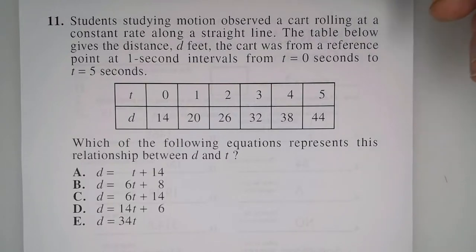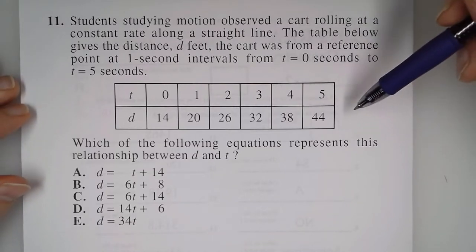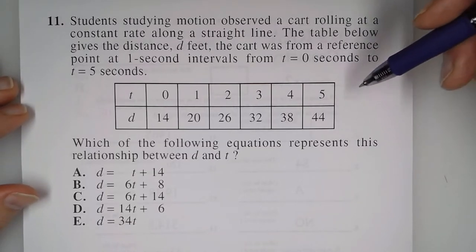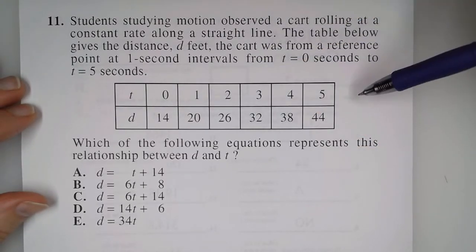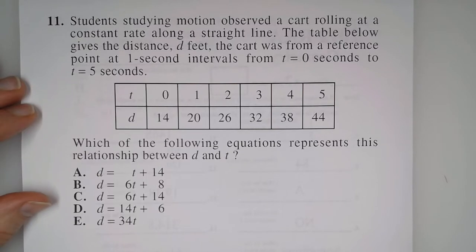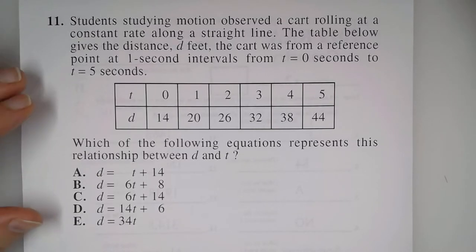In this problem, it says students studying motion observed a cart rolling at a constant rate along a straight line. This table gives the distance in feet that the cart was from a reference point at 1 second intervals from t equals 0 to t equals 5 seconds. So which of the following equations represents this relationship between d and t?